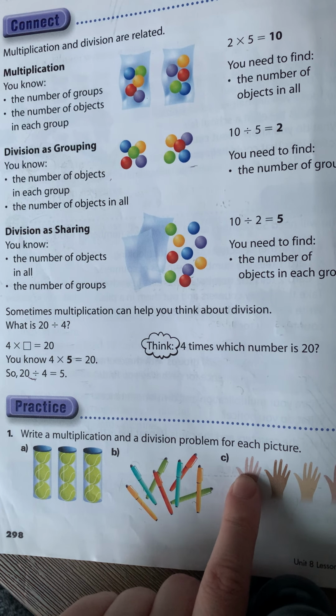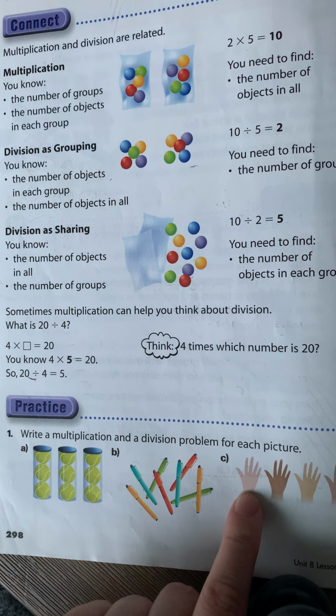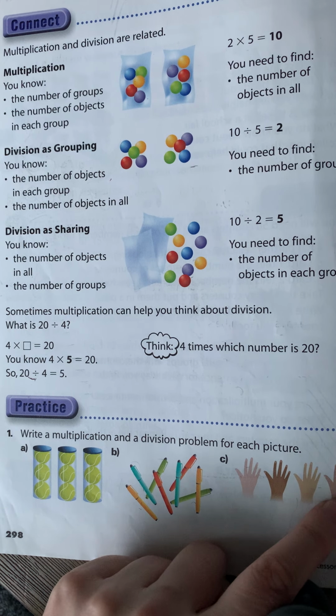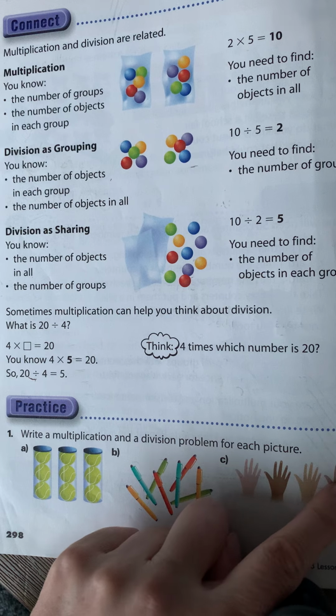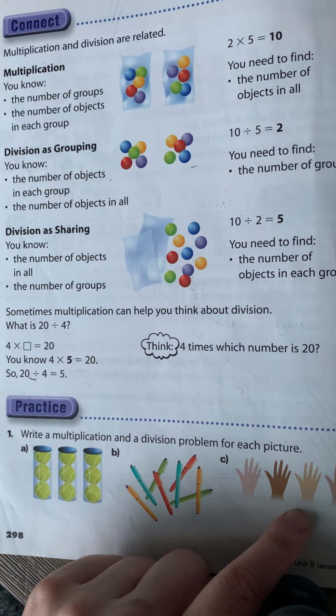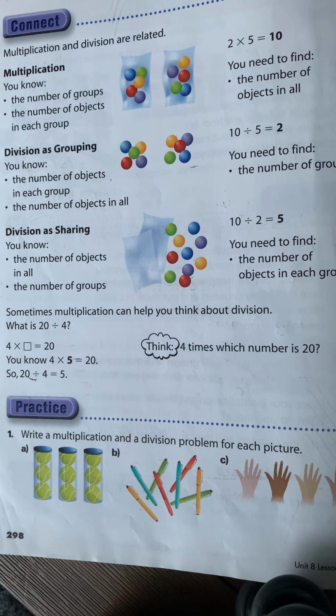Now these hands, I believe that what they really want you to look at is that on each hand there are 5 fingers. So you got 1, 2, 3, 4 hands with 5 fingers. So 4 times 5. Okay, that's a big clue for you.